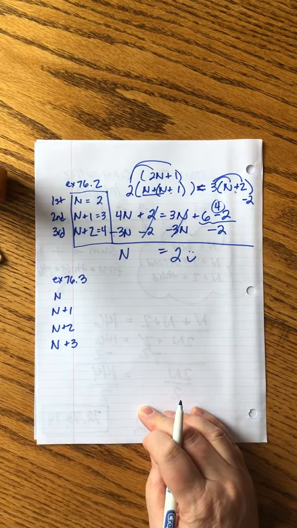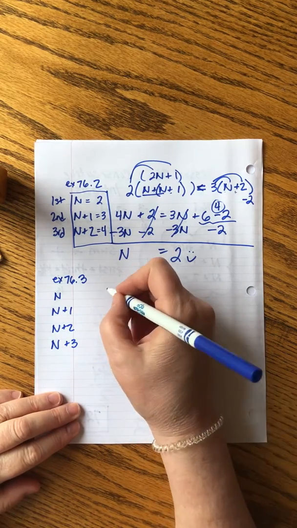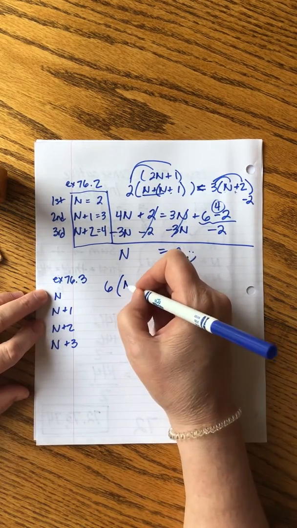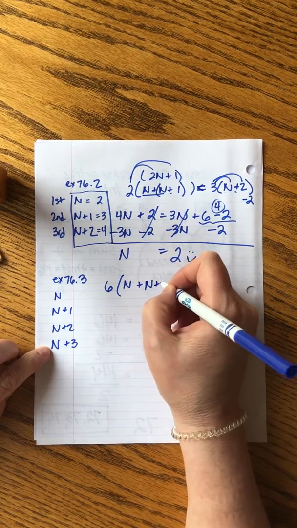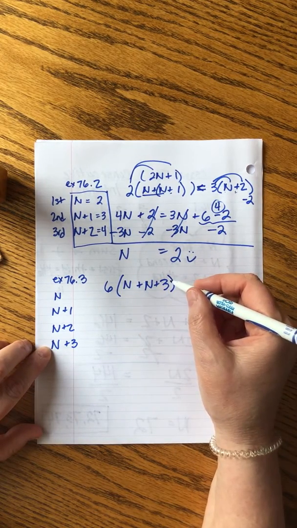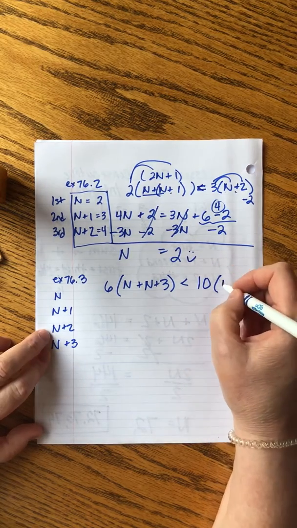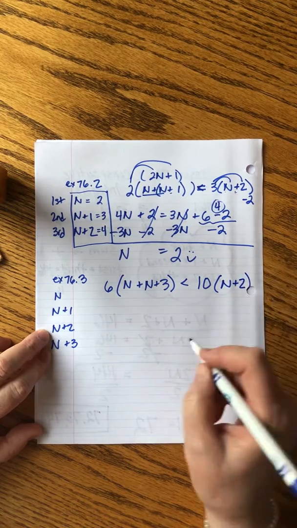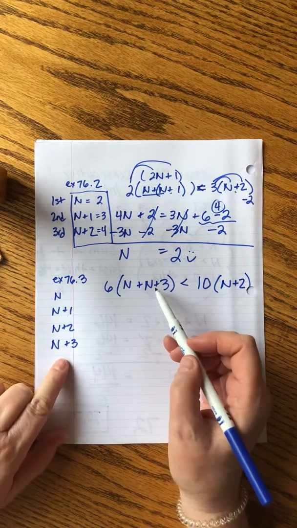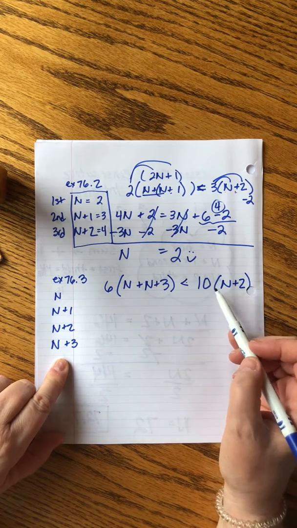Now we have 4 consecutive integers, such that, ready, 6 times the sum of the first and fourth is less than 10 times the third.